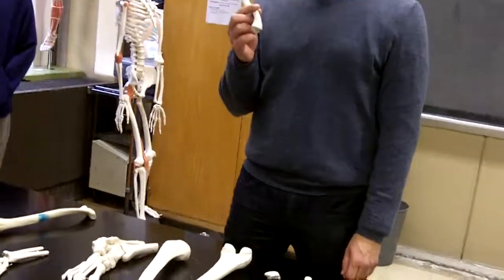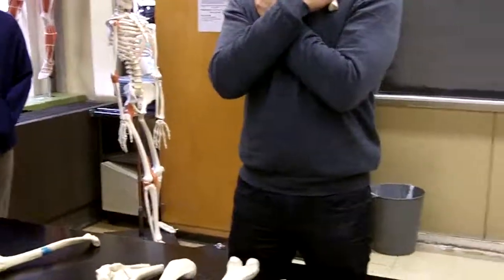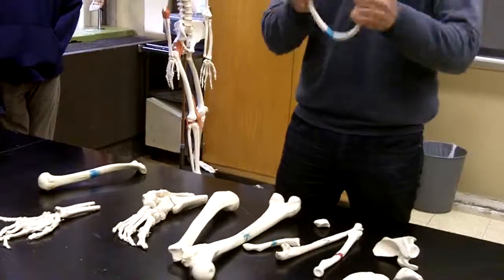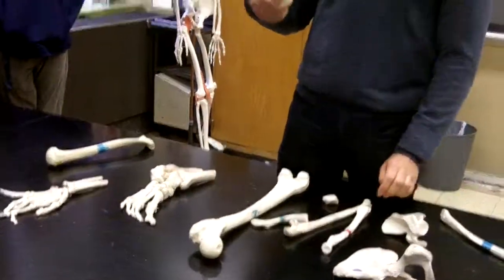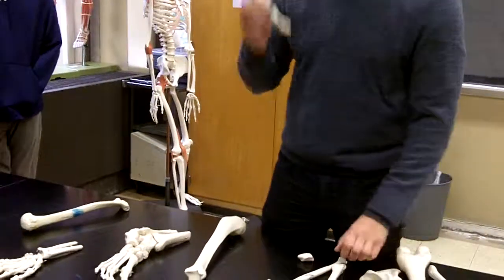Which is the one that looks S-shaped? Clavicle. Good. Touch your clavicle. Touch your other clavicle. What's this called? Clavicle. What's this called? Fibula. Very good. Is this called the tibia? Yes. This one? Femur. This one? Clavicle.